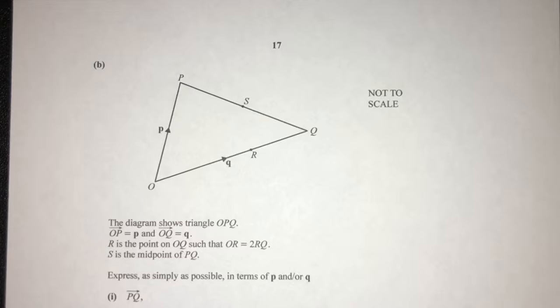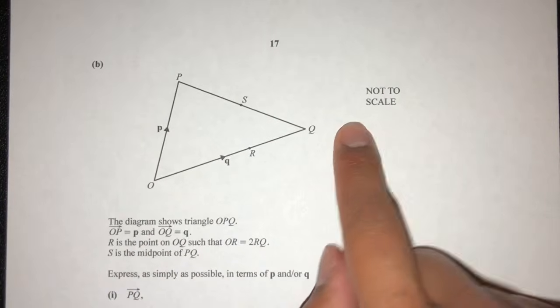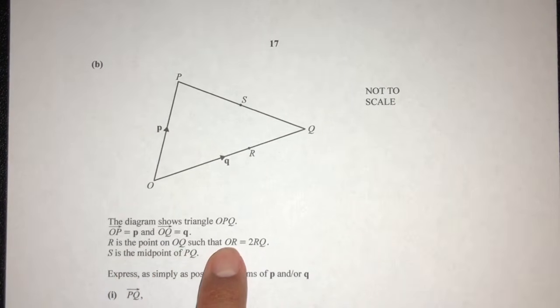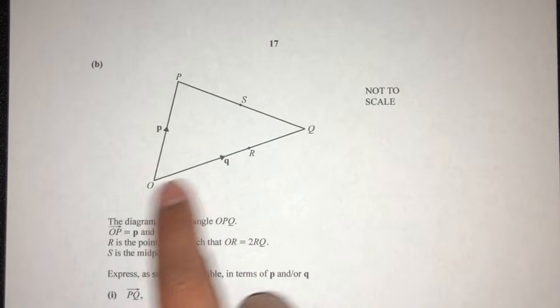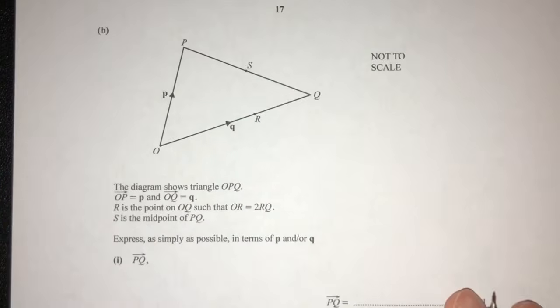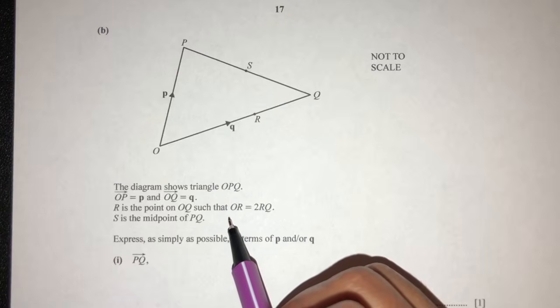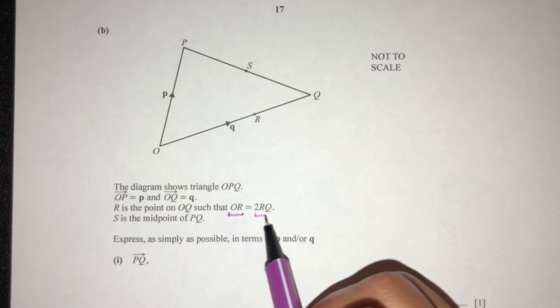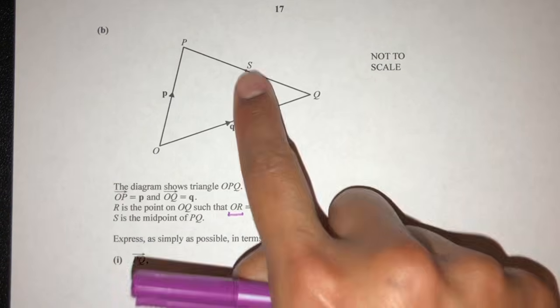Let's move on to part B of your question. The diagram shows the triangle OPQ. So OPQ, okay, fair enough. OP is P, and OQ is Q. Now R is a point on OQ such that OR is 2 times RQ. So basically, if you want to break this down right now, it's okay, but we don't need to. Let's see how we can use this in the question. S is the midpoint of PQ, fair enough, midpoint right here.